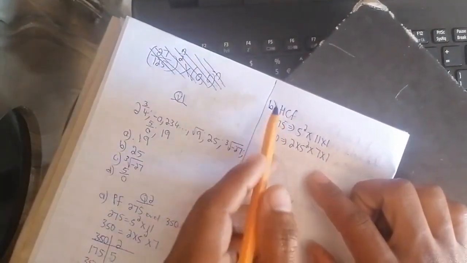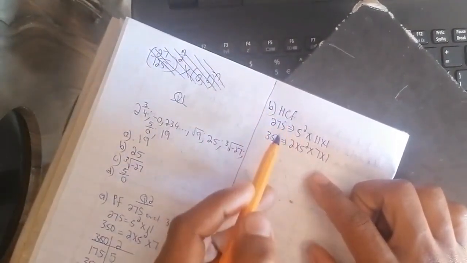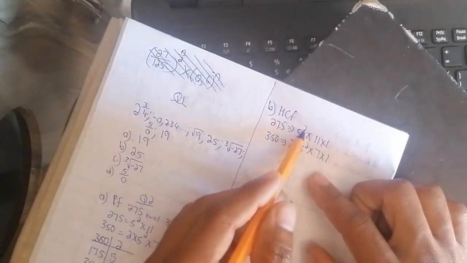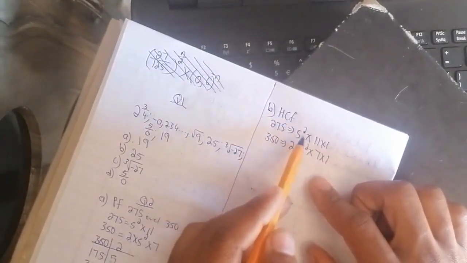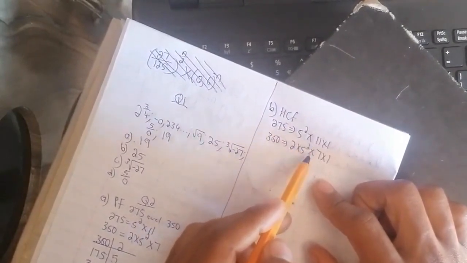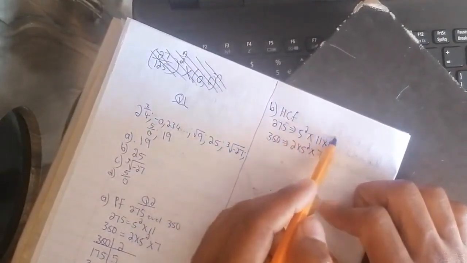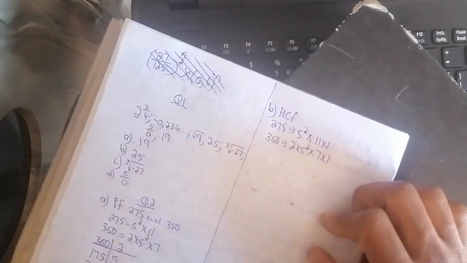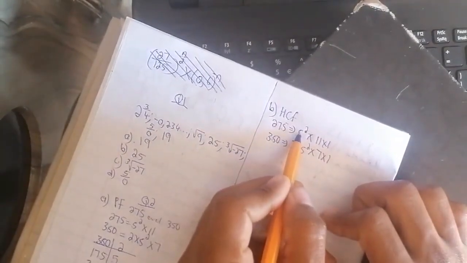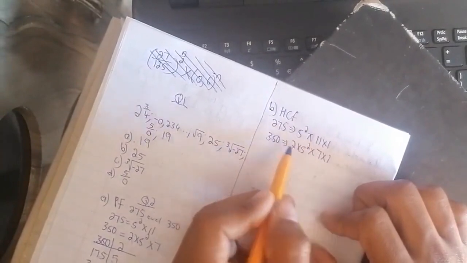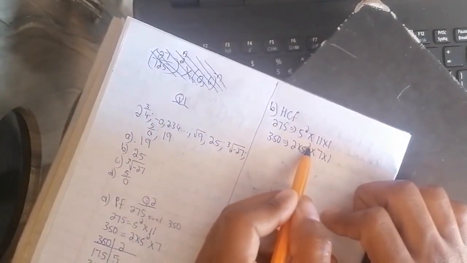In order to find the highest common factor, it is something that is common. The highest common factor, there has to be a factor, something that is common in here and also in there. Very important. So I have a 5, how many of them? 2 of them in here. 5, how many of them? 2 of them in here.